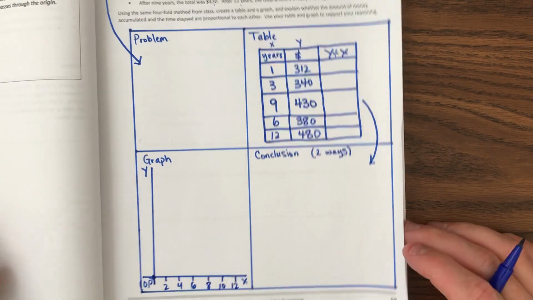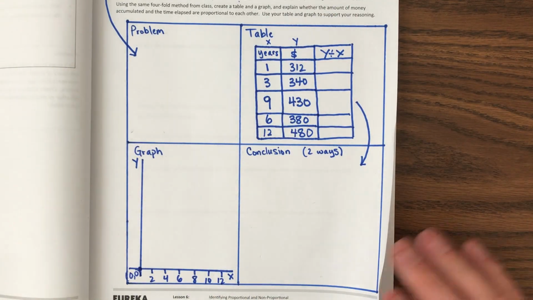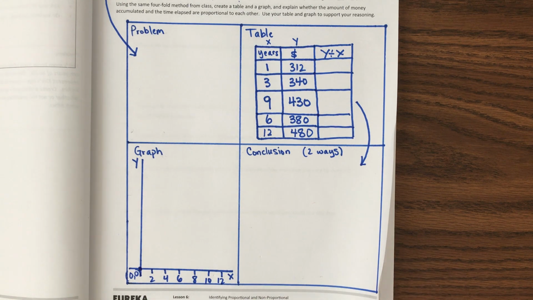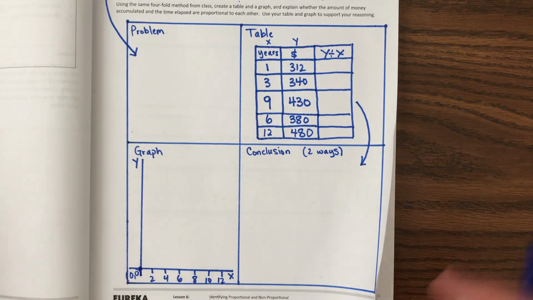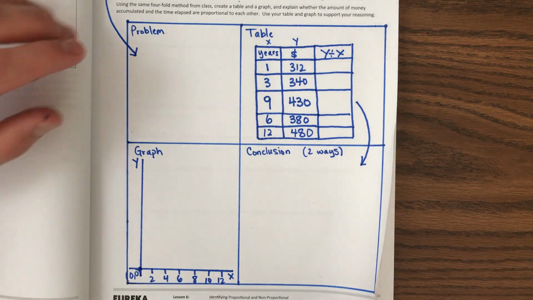Anytime you're making a graph like this, especially on your own space, and there's no graph paper to work with, and it's not already labeled and scaled out for you, you've got to think ahead about what numbers you need on the space that you're given, and how you're going to fit things so you don't run out of space or it doesn't look too sloppy.